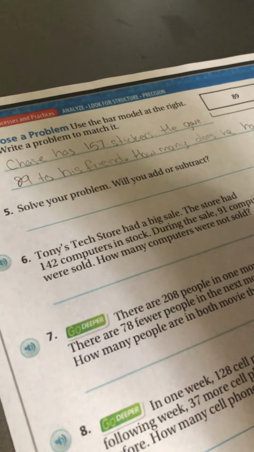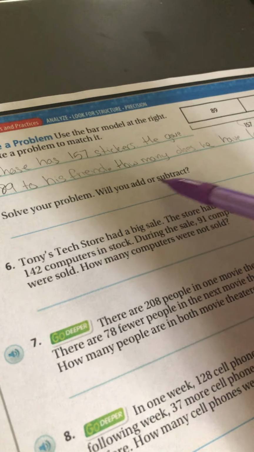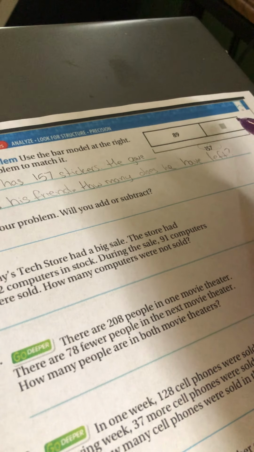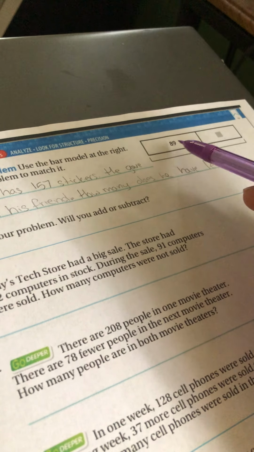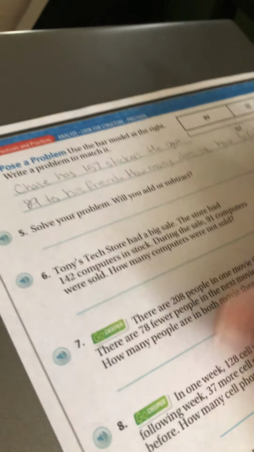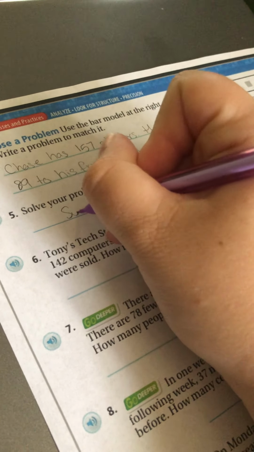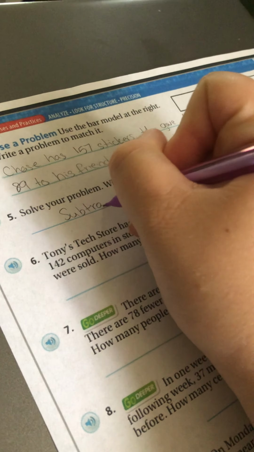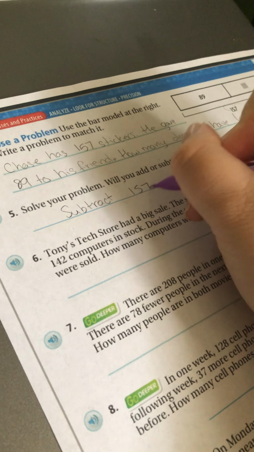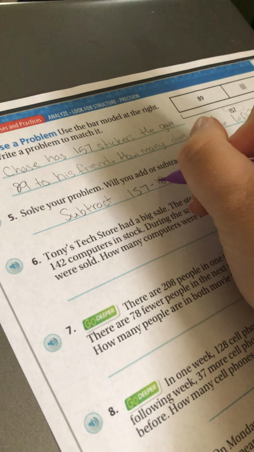So we're going to solve our problem, and they want to know if we're going to add or subtract. Well, if we have the total and we need to find the missing piece, so we're going to find the difference between the total and a part, we're going to subtract. So we're going to do 157 minus 89.